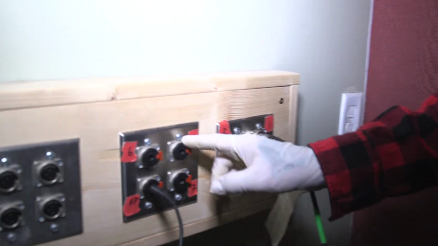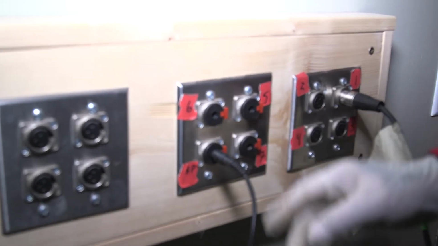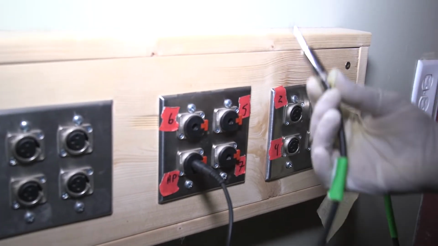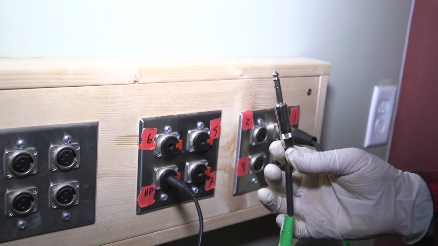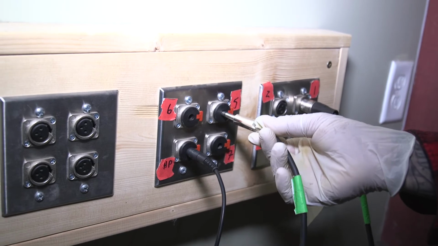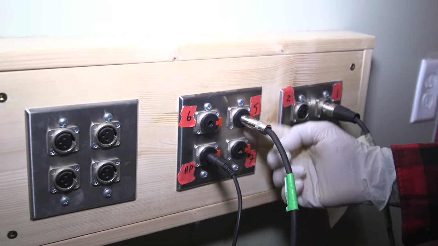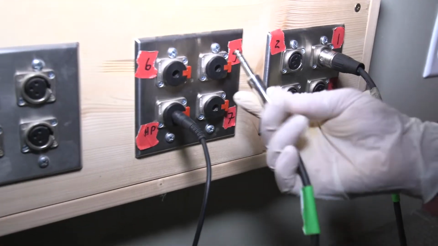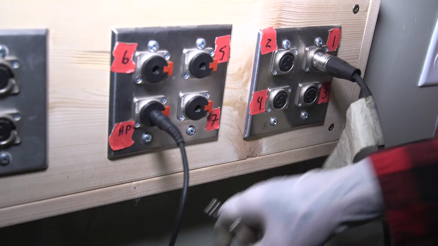We also have input 5, 6, 7, and these are the line inputs. So this is where we would use something like a 1/4 inch cable for like a guitar. And we'll talk about these cables a little bit more later. So these are for 1/4 inch cable inputs, excuse me. And these also have releases. So make sure that if you're using one of these inputs that you make sure to use this release.